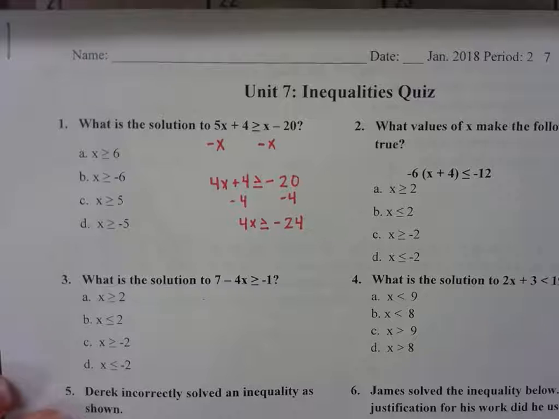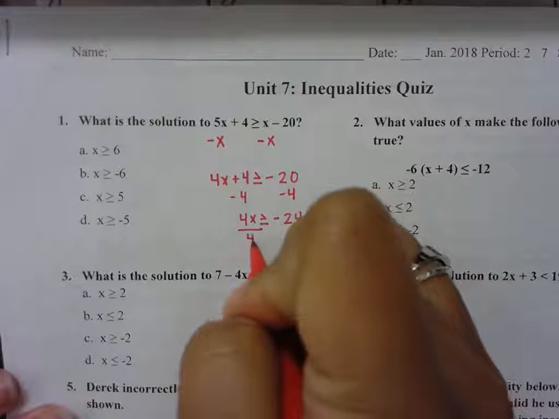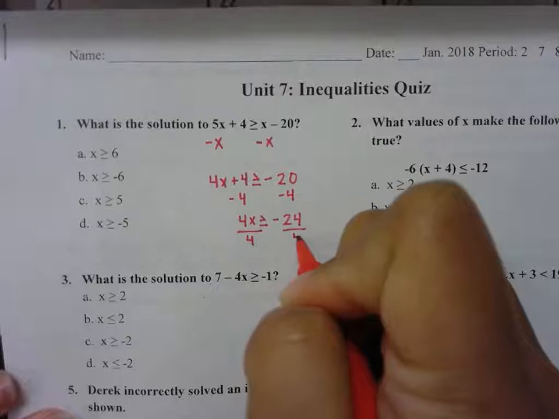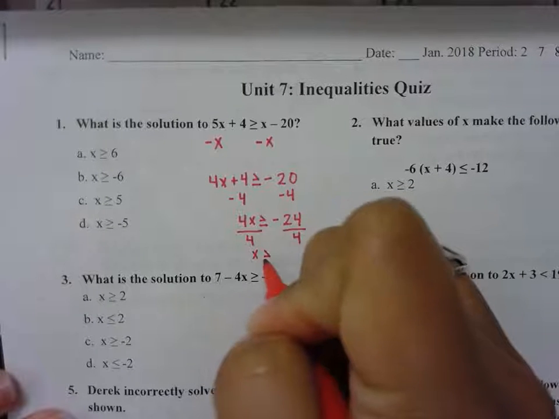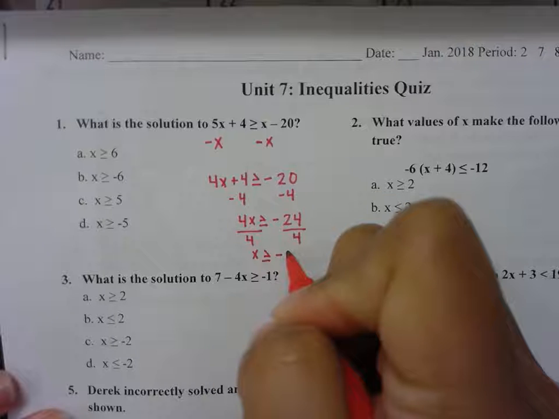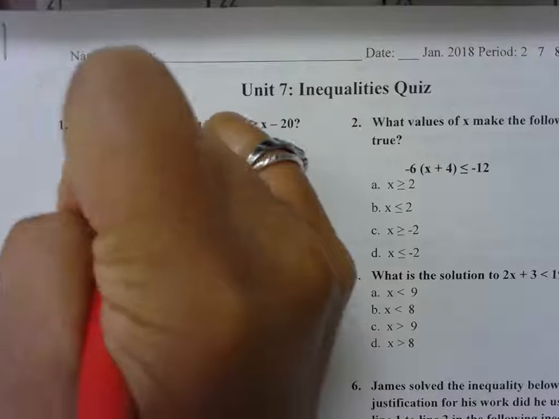From here I'm going to divide because that's the inverse operation of multiplication. And since I'm not dividing by a negative, I'm not going to change the sign. So x is greater than or equal to -6. So my answer is B.